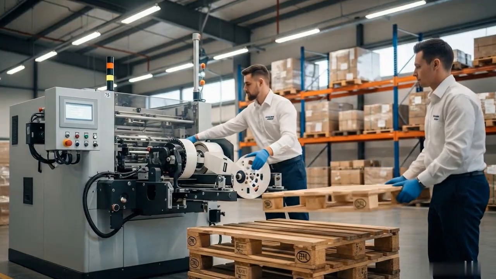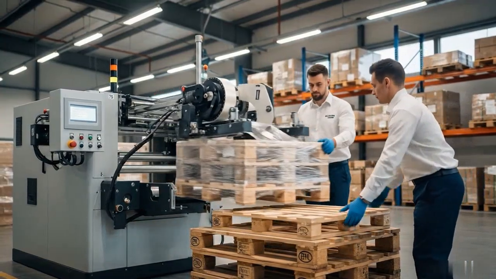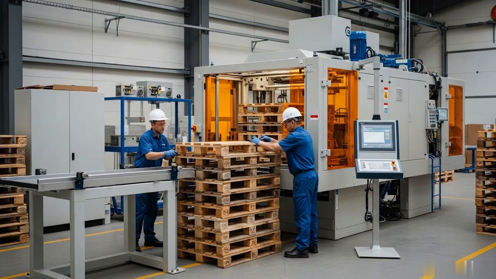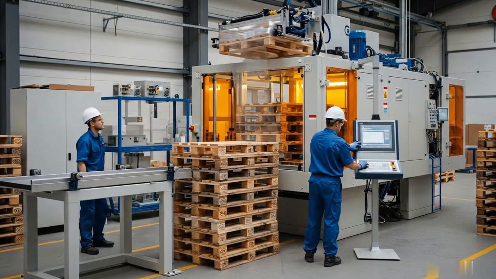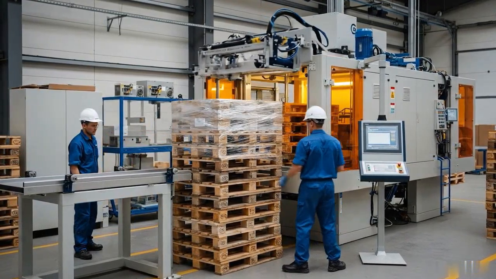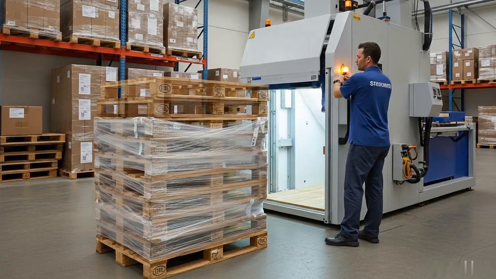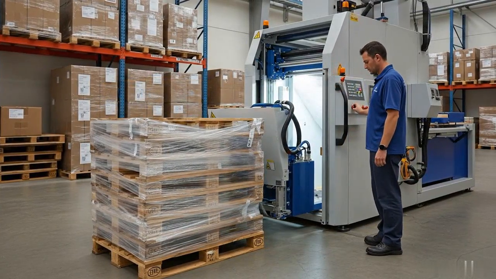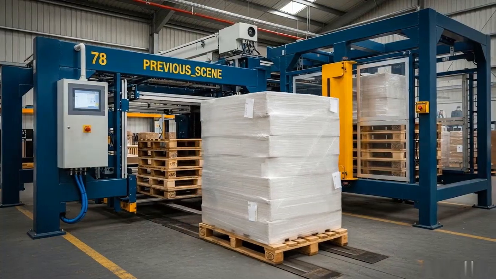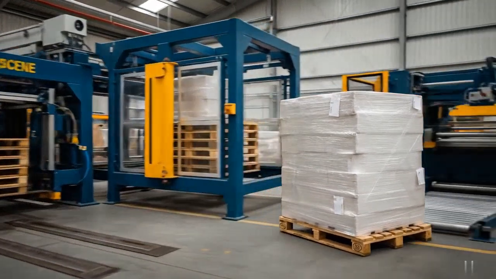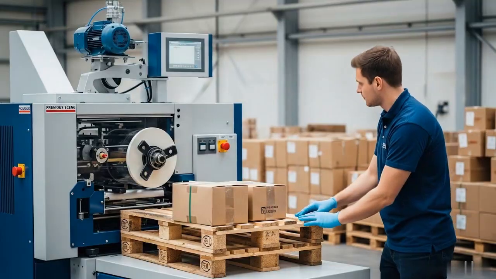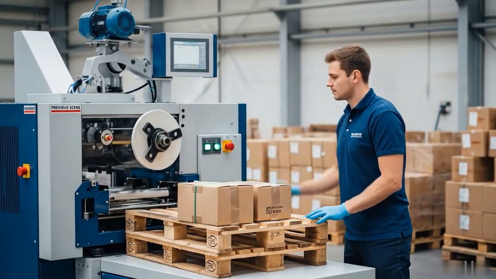The pallets are packaged in the packager and shrink-wrapped in the shrink wrapper, then palletized in the palletizer. The palletized pallets are labeled in the labeler and packaged in the packager.